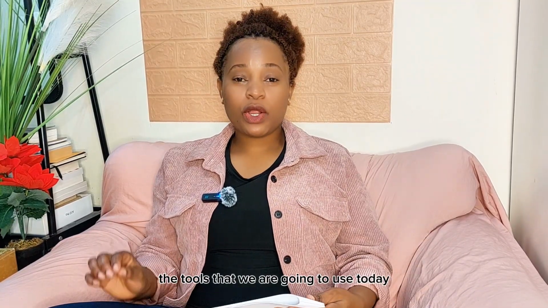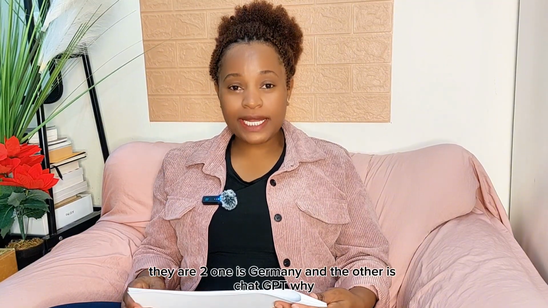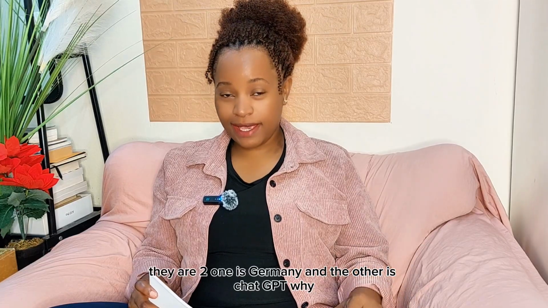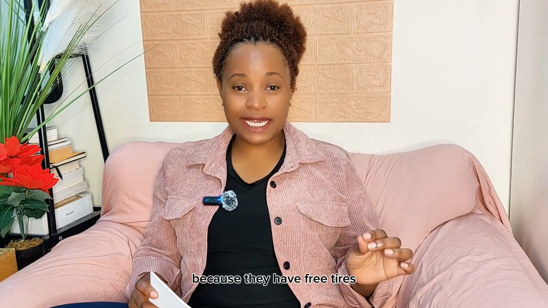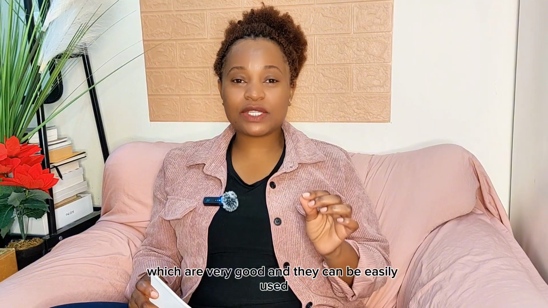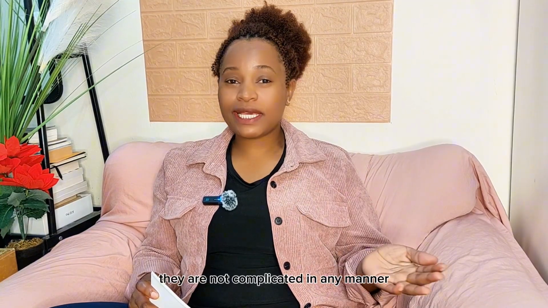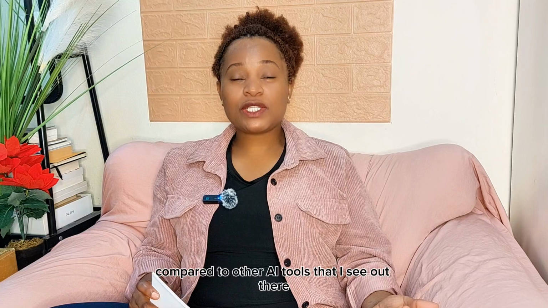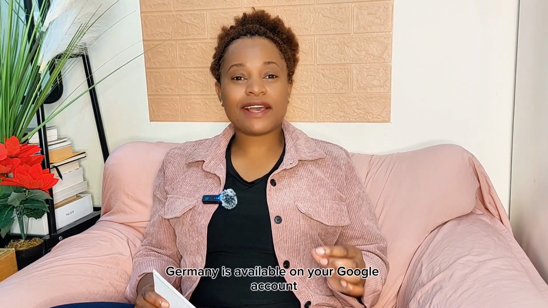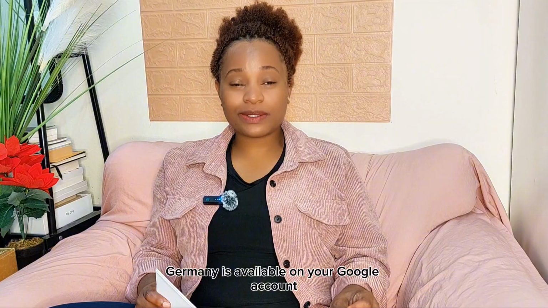The tools that we are going to use today, they are two. One is Gemini and the other is ChatGPT. Why? Because they have free tiers which are very good and they can be easily used. They are not complicated in any manner compared to other AI tools that I see out there. Gemini is available on your Google account.